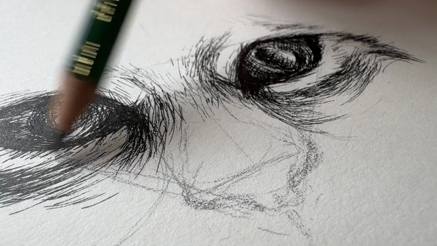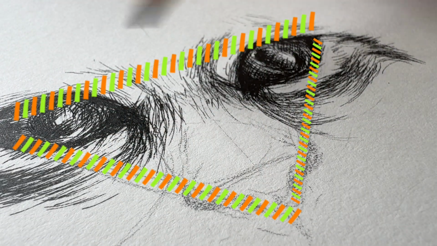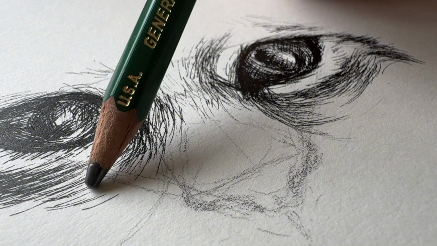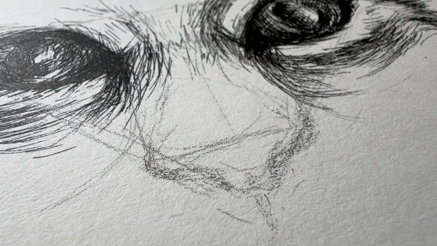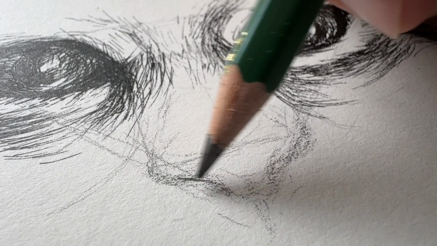Okay, so the next thing you're going to do is make a triangle going from the corners of the eyes to the nose. And that triangle is going to be an isosceles triangle. And so remember, an isosceles triangle has two equal sides.